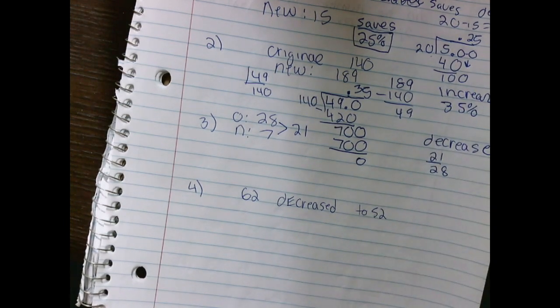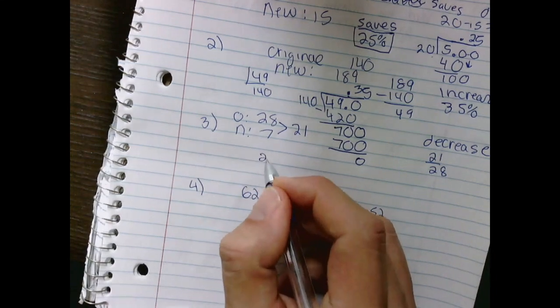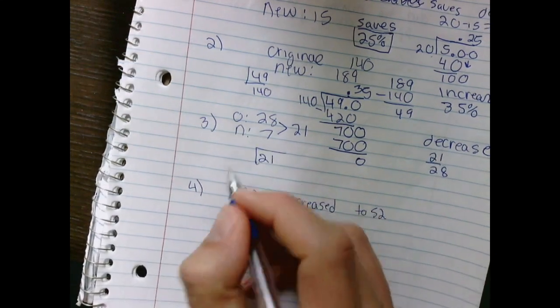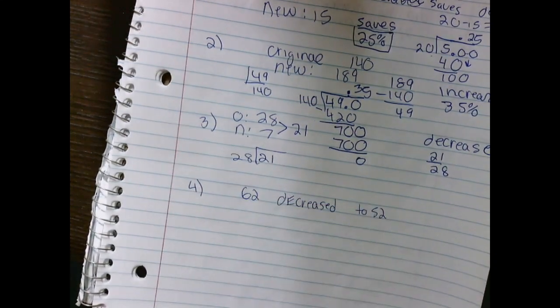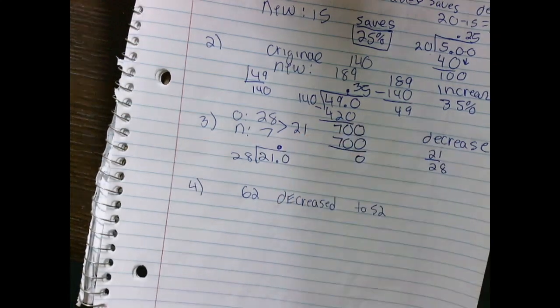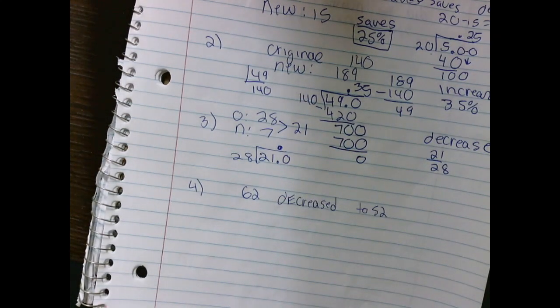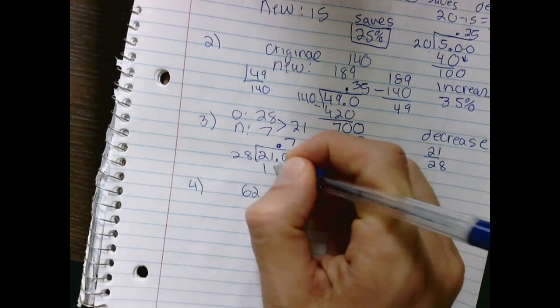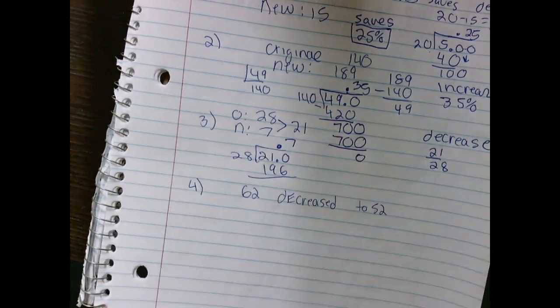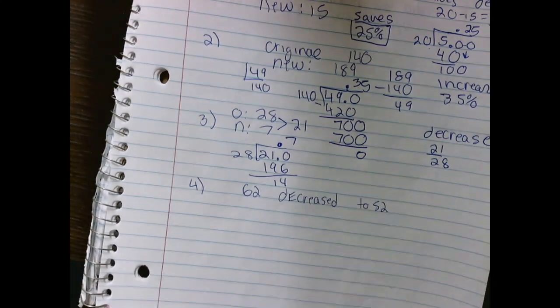21 over 28. Next, I divide. 28 can't go into 21, so I add a 0 and a decimal. 28 times 7 is 196. 210 minus 196 is 14.